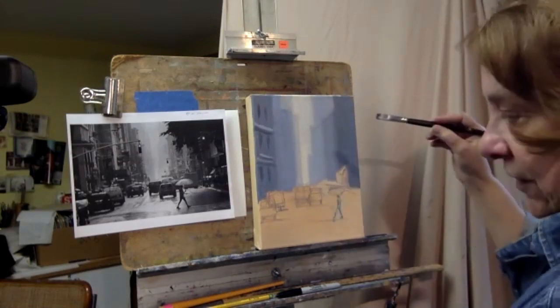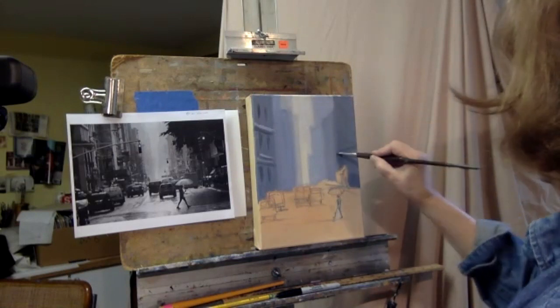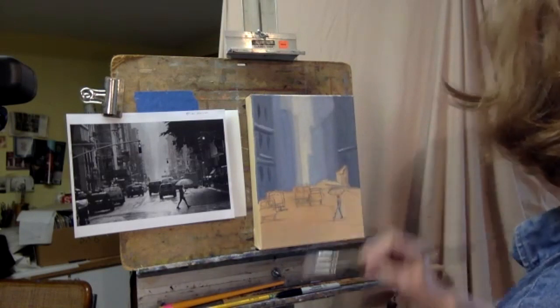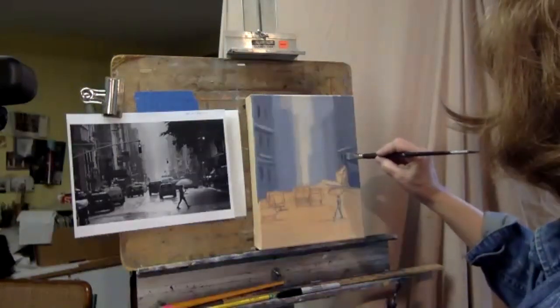I don't really even see in the photograph much windows. Maybe over here I see something. I'll put a shadow here. We'll put a little light ledge here. And then I'll put a few little dark windows over here.